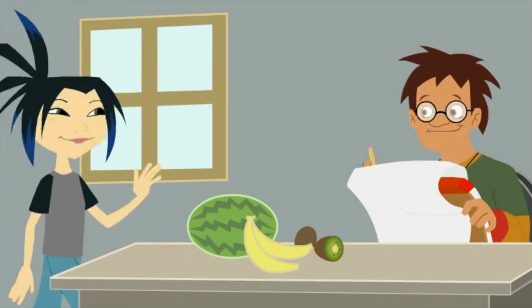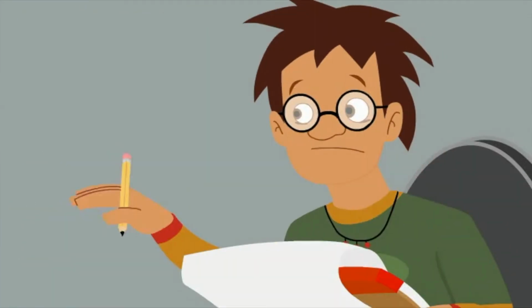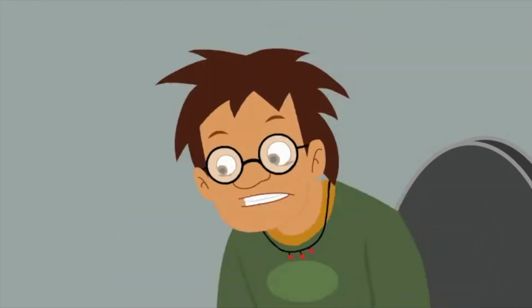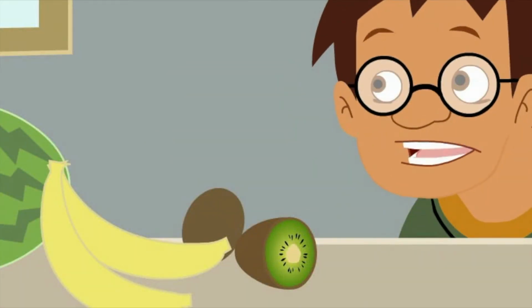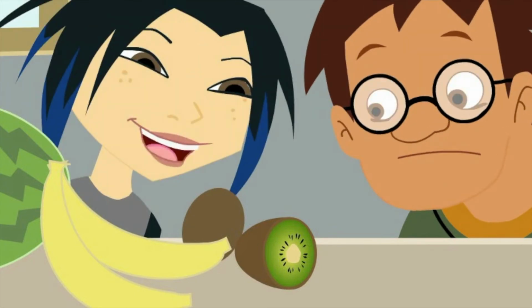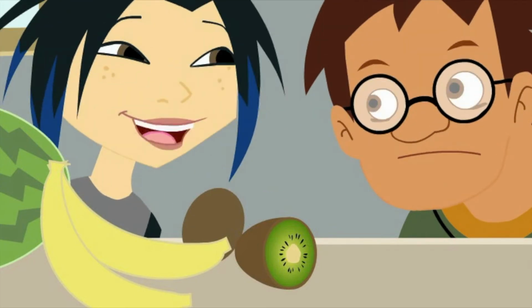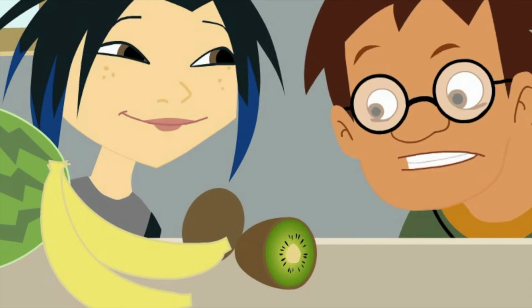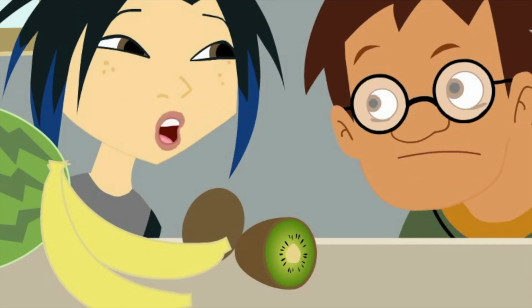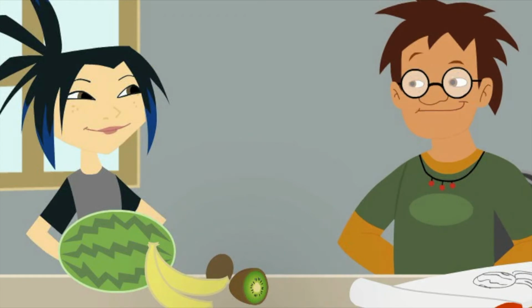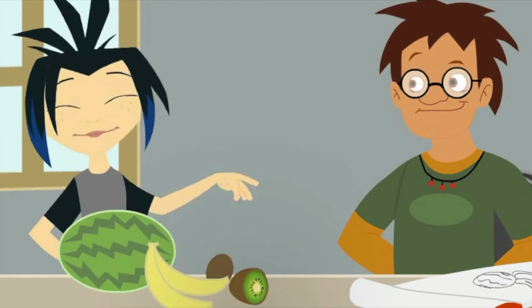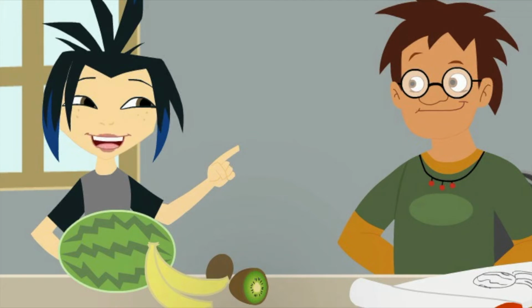Hey, Sam. How's the drawing coming? I really like drawing fruit, but these kiwi seeds are tough. They're the tiniest things I've ever seen. They are teeny tiny, but I know something much tinier. Tinier than that? Sure. Atoms. Mia, you can't even see atoms. That doesn't count. We can see atoms, but only if we use a super strong microscope.